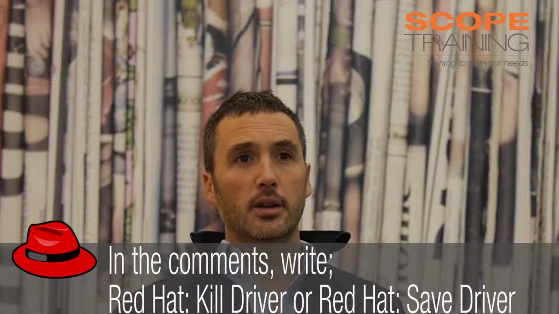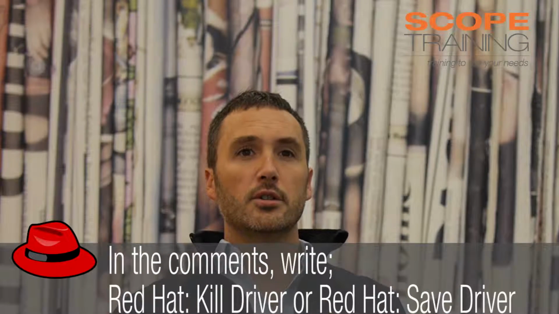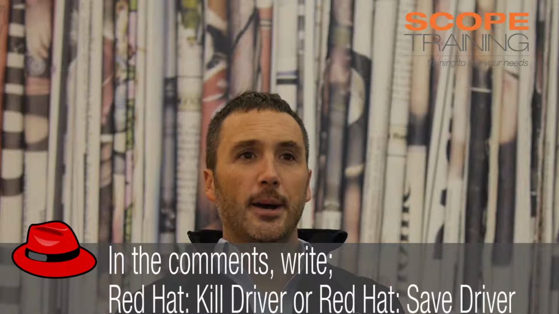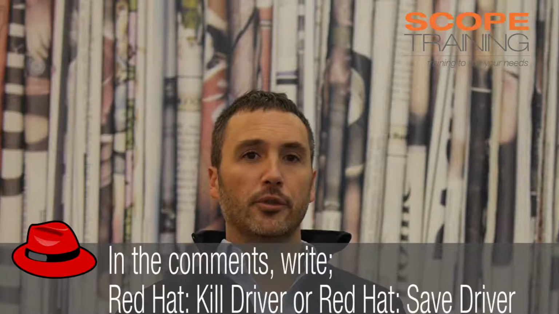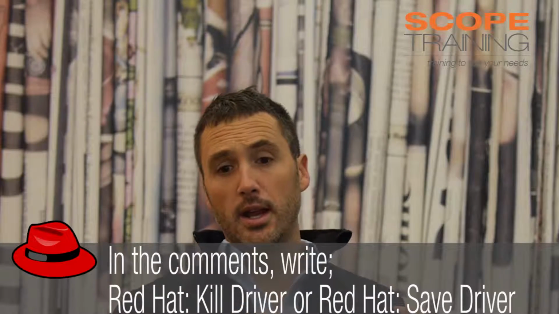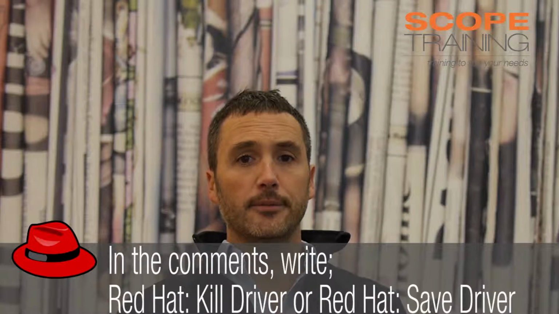Do this quickly. So, for example, quickly, what should we do? Should we program it to kill the driver or save the driver? Go. Once you've got your gut feel, just write your answer below. Write red hat in front of it, just so we can all see where you're at when you're thinking about this. Do that before you look at other people's thoughts. So just go red hat, save driver, or red hat, kill driver. Write your own thoughts down.